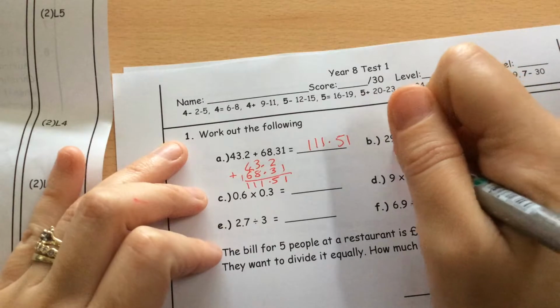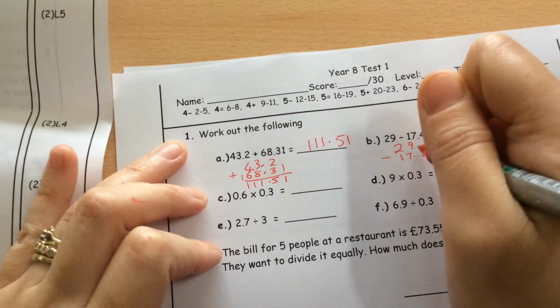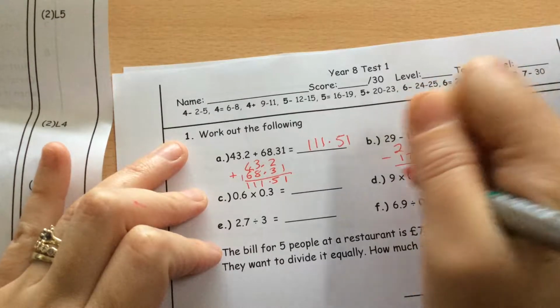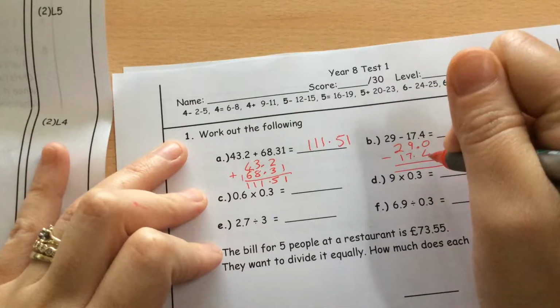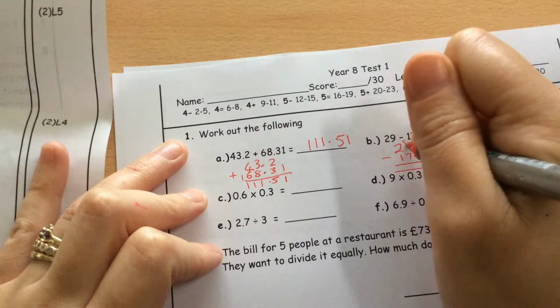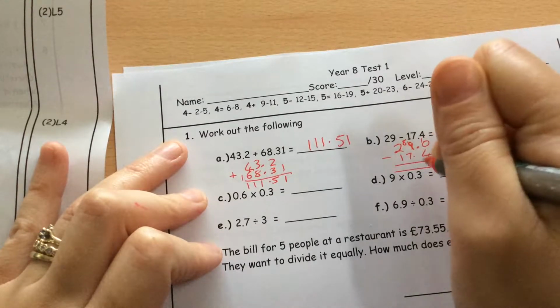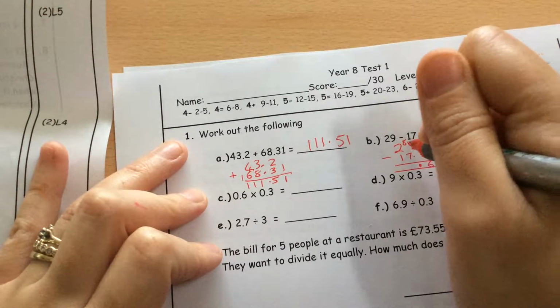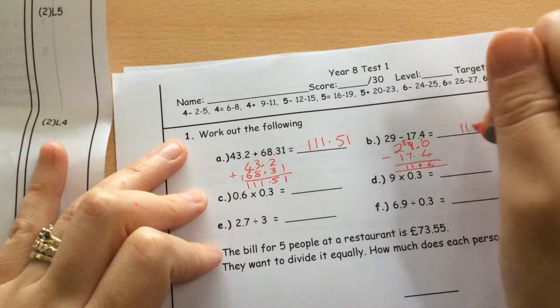Subtracting, 29 take away 17.4. Now what will help is if you put a 0.0 there, and that will help remind you need to borrow. So nothing take away 4 I can't do, I need to borrow. Go next door, that will become an 8. 10 take away 4 is 6. Then I've got my decimal dot. 8 take away 7 is 1. 2 take away 1 is 1. So 11.6.